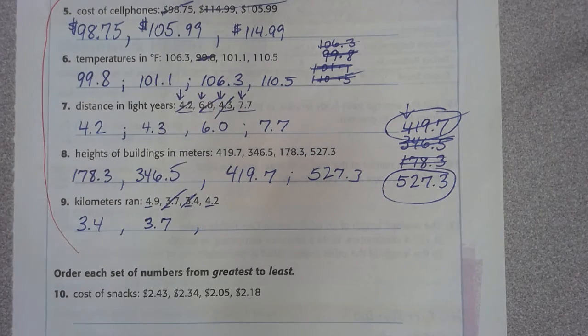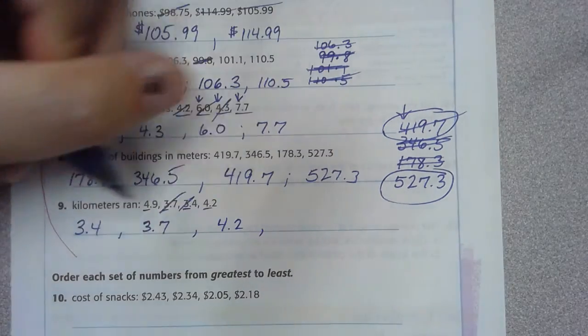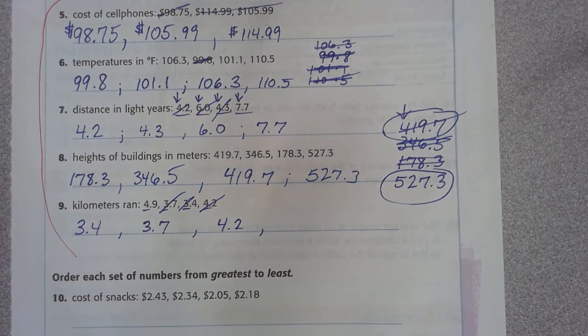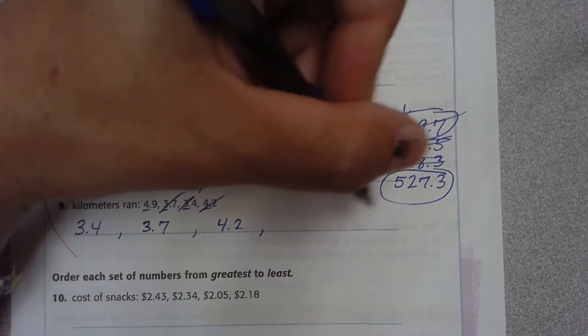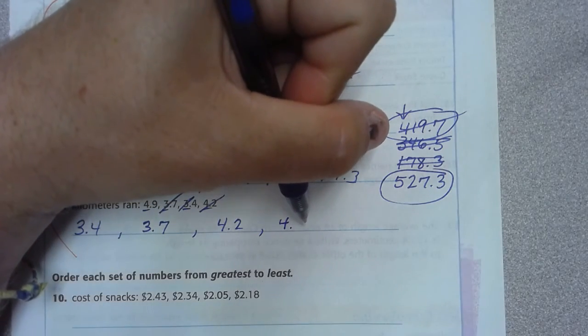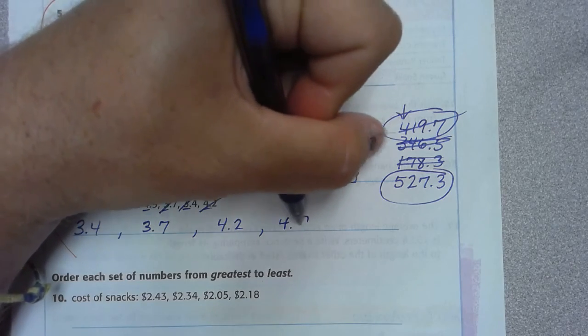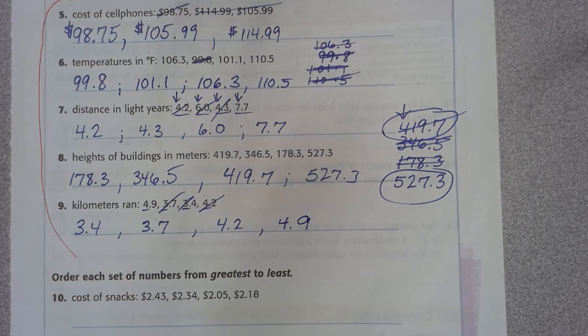All right. Now what's the next one, Maddie? 4 and 2/10. And then the last one is what? If you say it correctly. Asher Owens. What's the last one? How do you say that? Not 4.9. 4 and 9/10. There you go. Good.